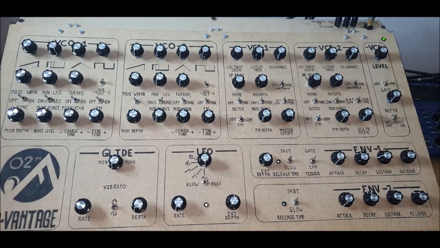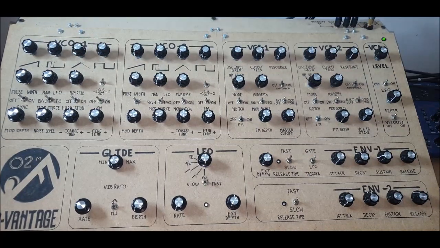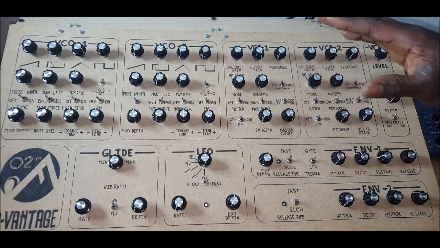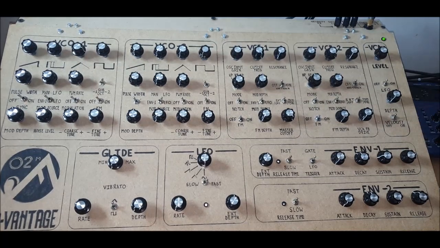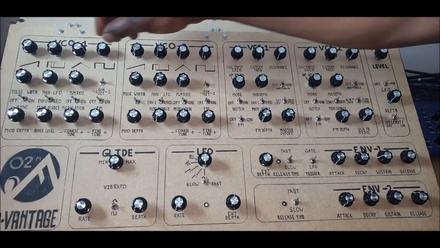Okay, so that's our pulse width, and let's just have a listen to the triangle on its own. So a very pure triangle with hardly any glitch on it. A very, very nice shape. I'll do another video with a scope view as well.